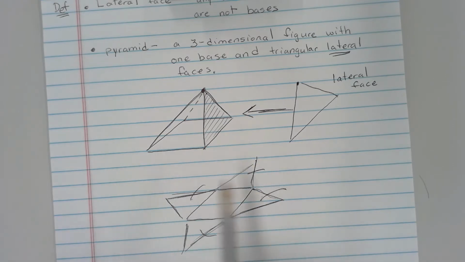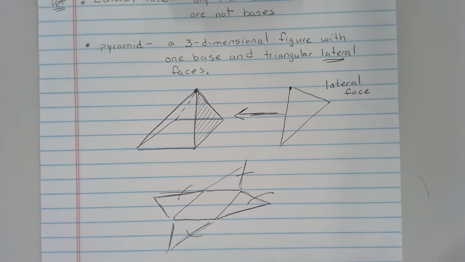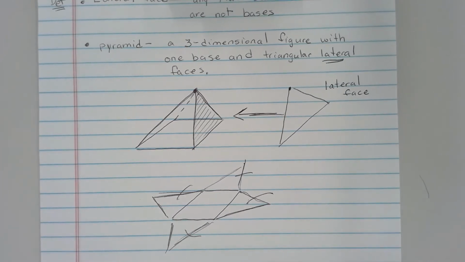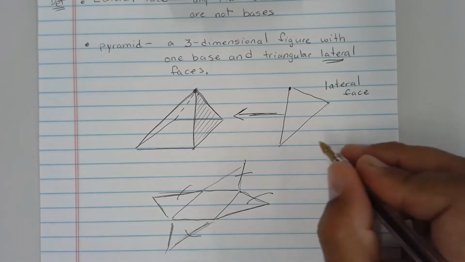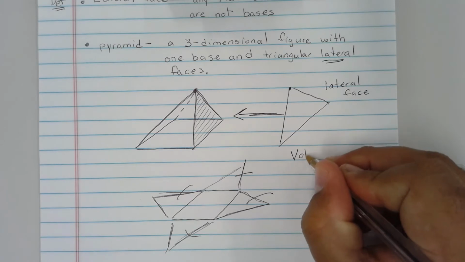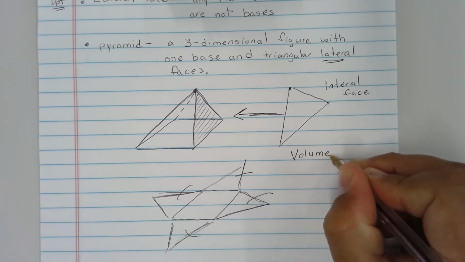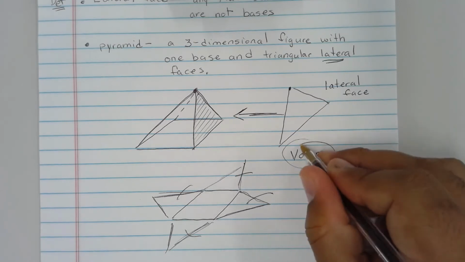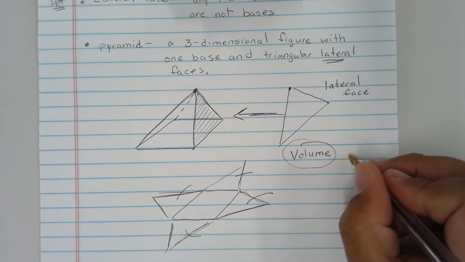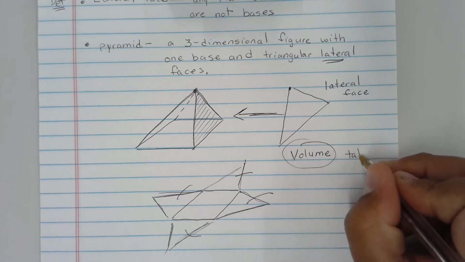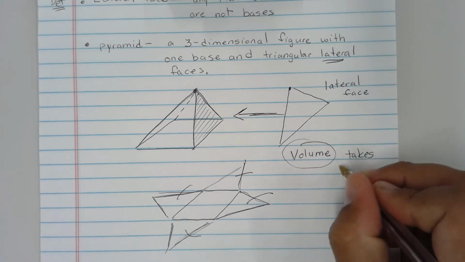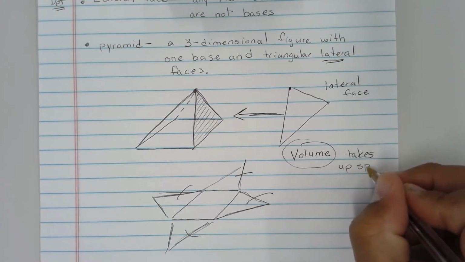Now, what we're going to discuss today is actually finding the volume of the pyramid. Remember something, what is volume? Volume is what? Well, it just takes up space.